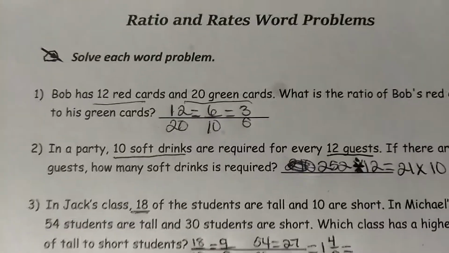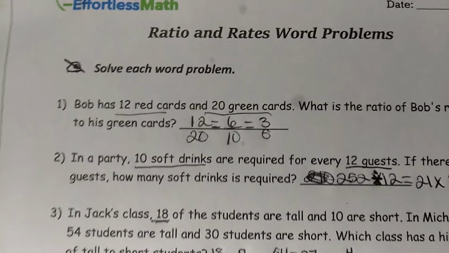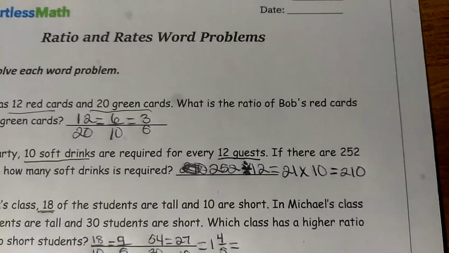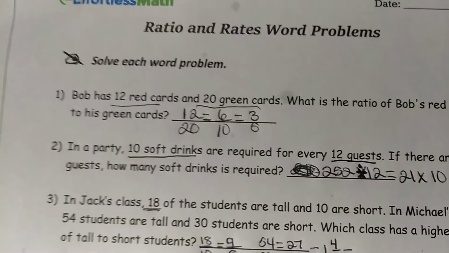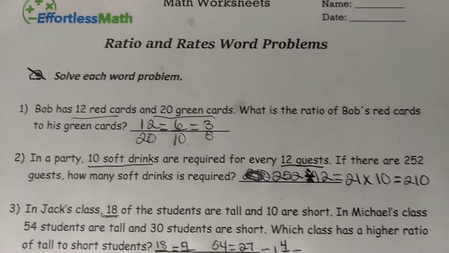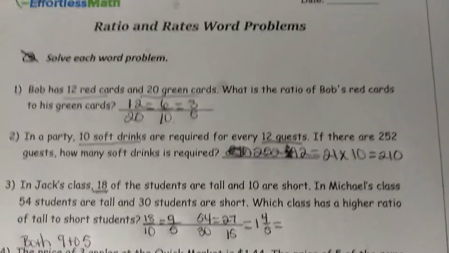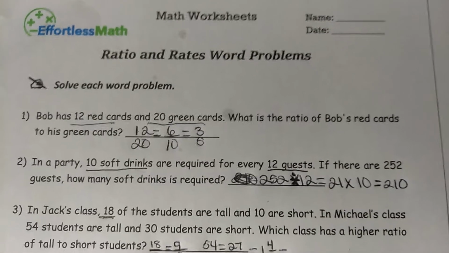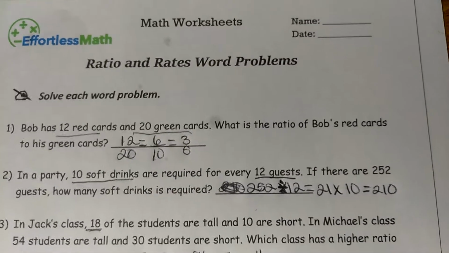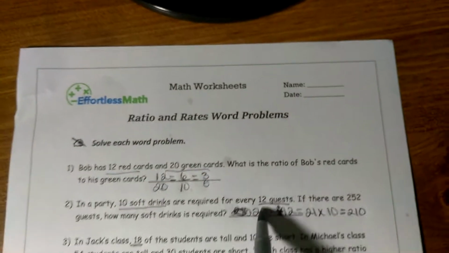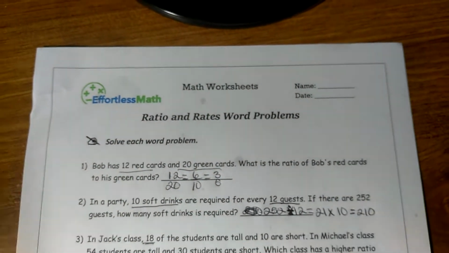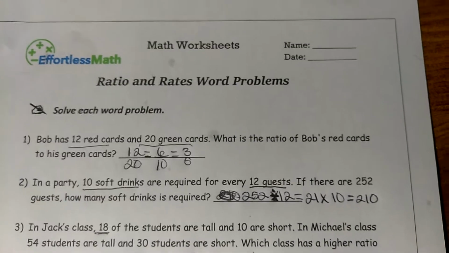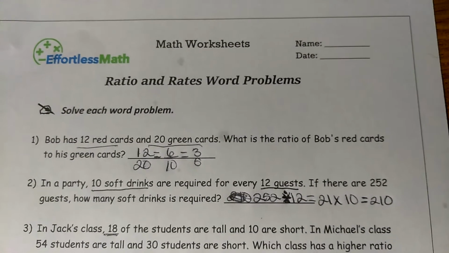Okay? Number 2, it says, in a party, 10 soft drinks are required for every 12 guests. If there are 252 guests, how many soft drinks are required? So the first thing that I did, it says in a party, 10 soft drinks are required for every 12 guests. So I divided 252 by 12, and I got 21.